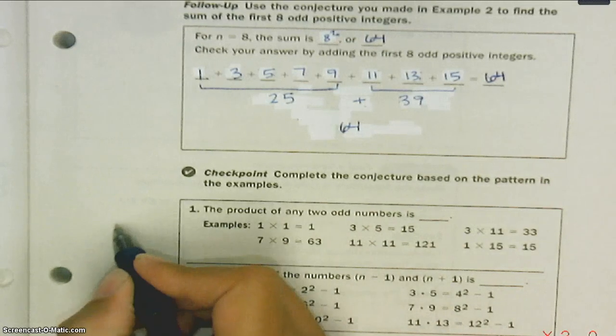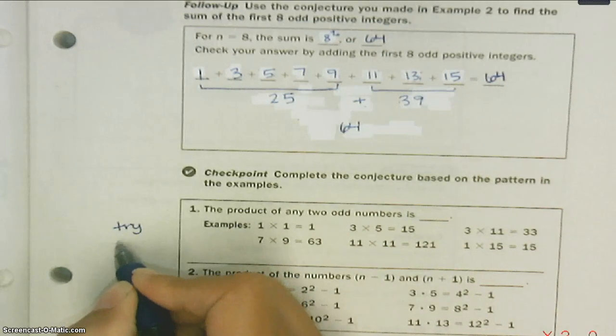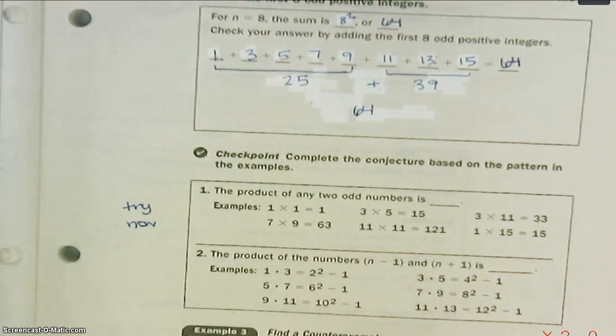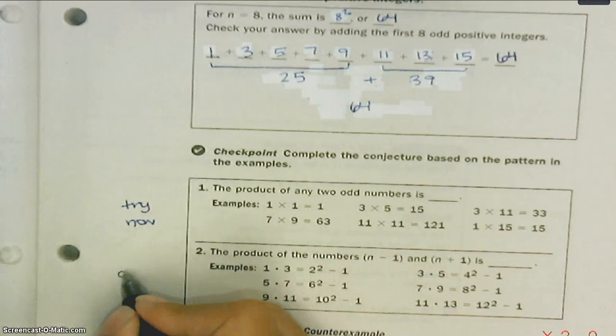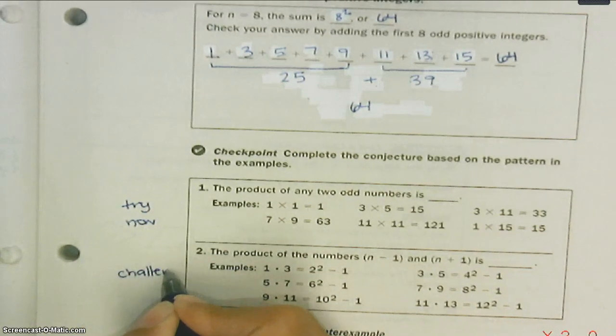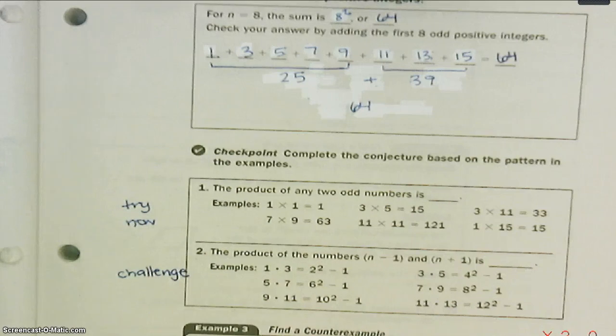All right, I want you to try this now. And if you're up for a challenge, number 2 is a really good challenge. See if you can try that and get the correct answer. And we'll go over those in class.